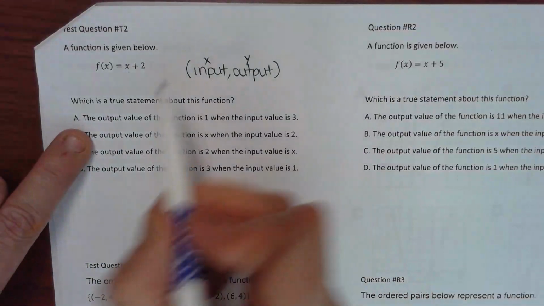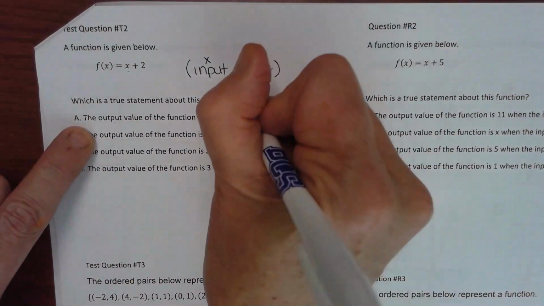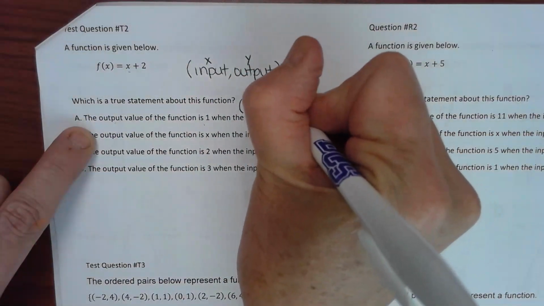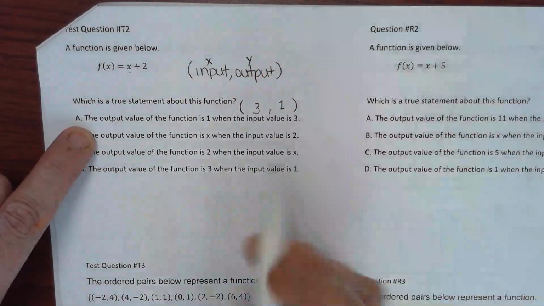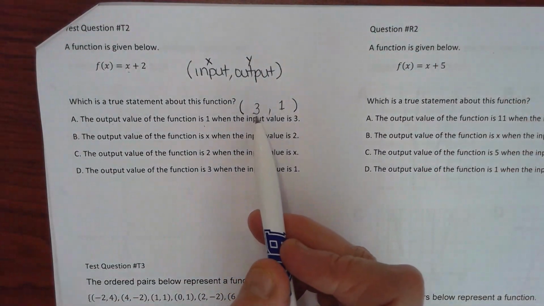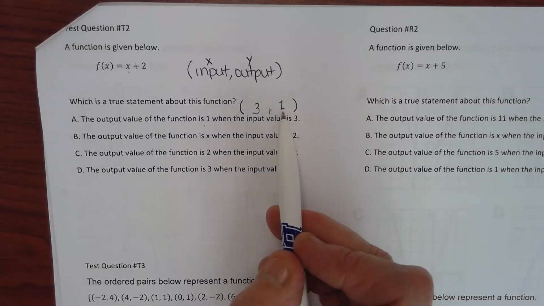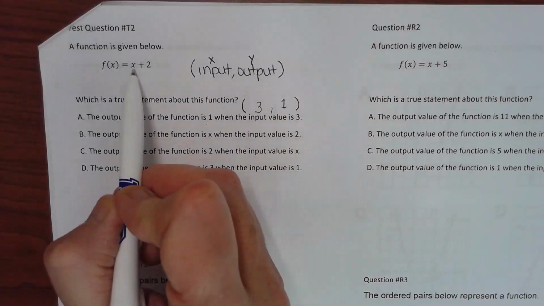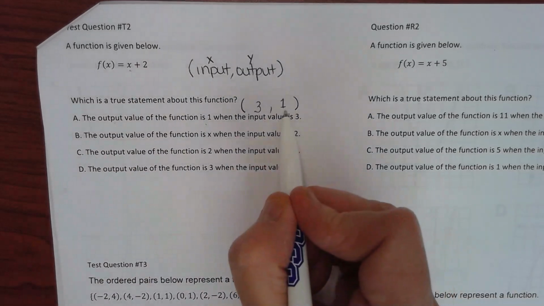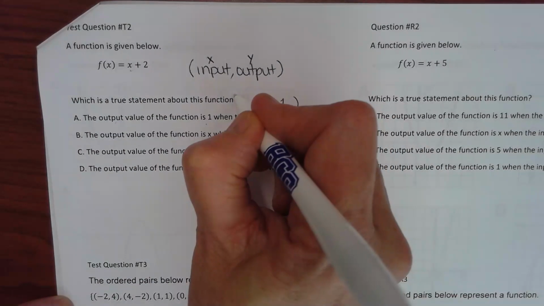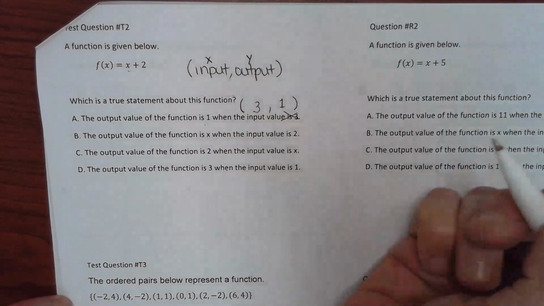So the first one says the output is 1, okay, output is the y part, and it says the input is 3. So this says when I put 3 in, I get a 1 out. Well, let's see. If I put 3 in here, 3 plus 2 is 5. I do not get a 1 out. So this is not the correct answer.